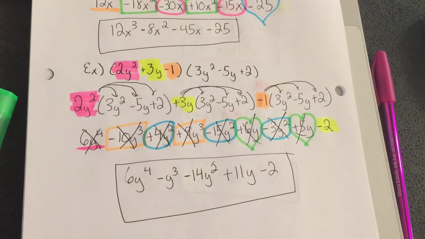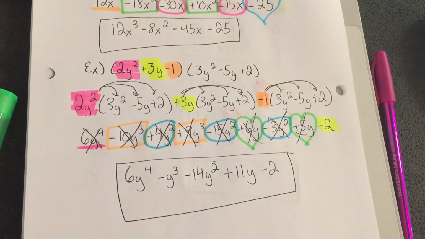So that trinomial times trinomial would actually be 6y to the fourth minus y cubed minus 14y squared plus 11y minus 2.